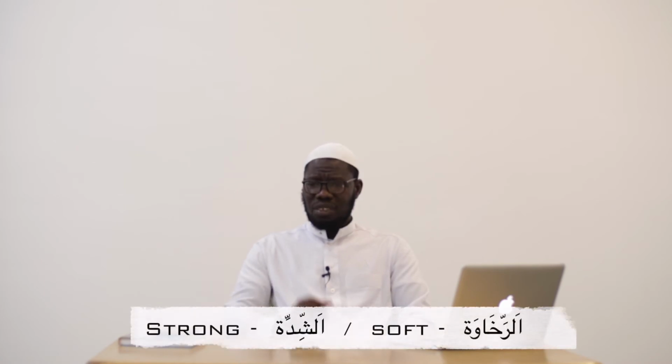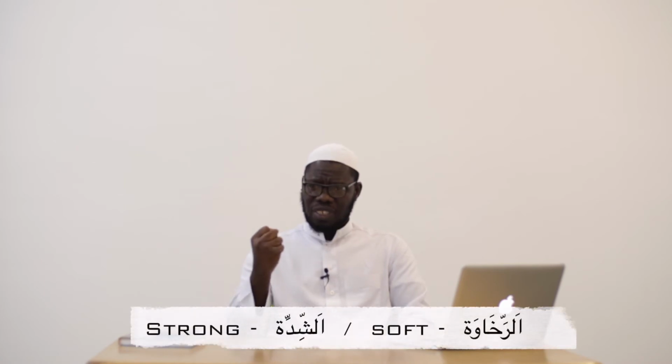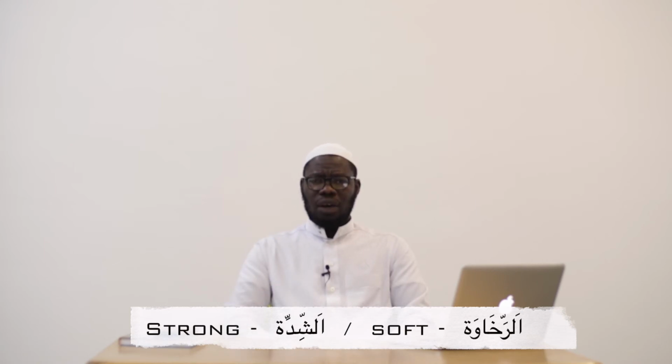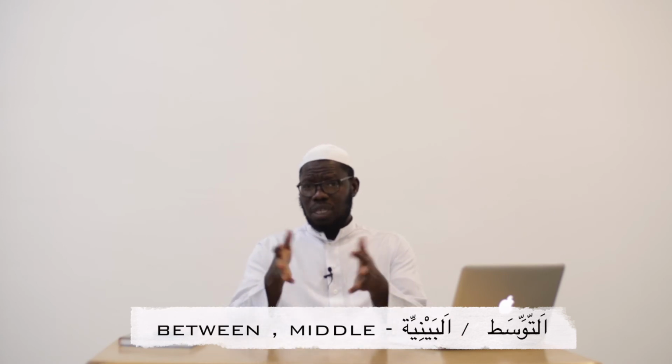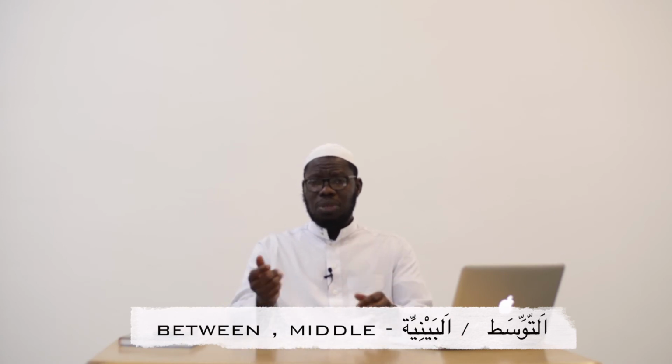So in the first instance, al-shidda means something that is strong, or strength. And al-rakhawa means soft. So ash-shidda wa ar-rakhawa. And in between them, there is another group called at-tawassut, just meaning in between, or they call it al-bayniyya. In between.